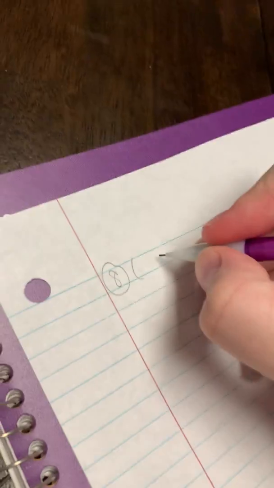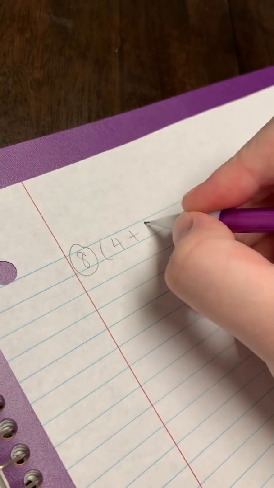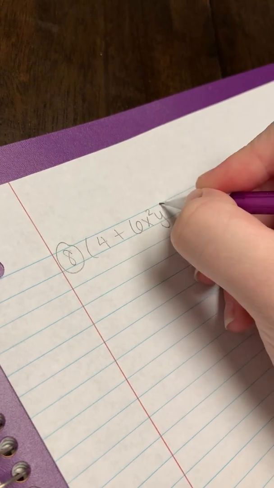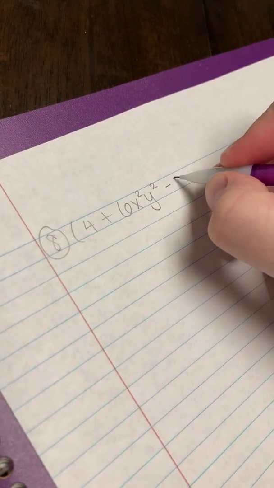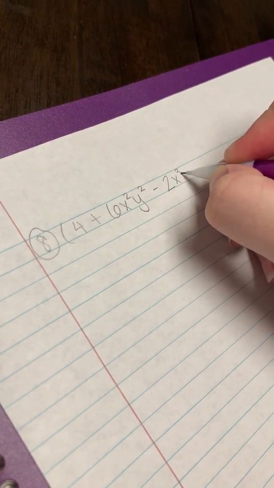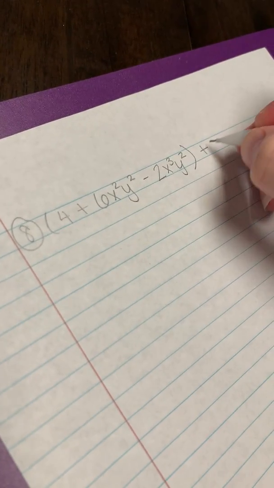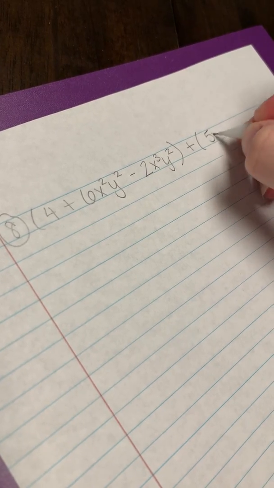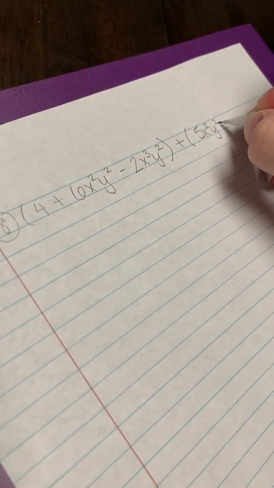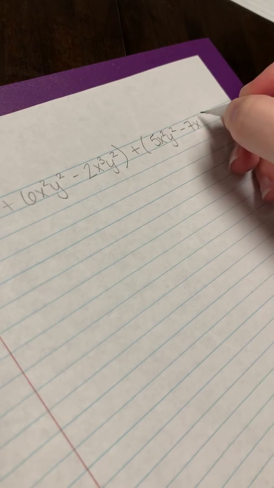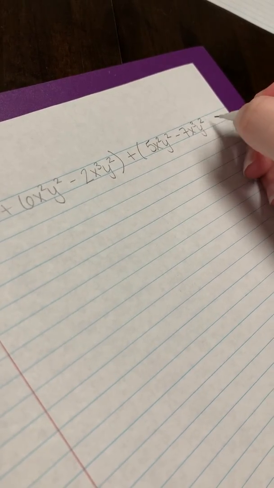Number 8, quantity 4 plus 6x squared y squared minus 2x cubed y squared, quantity plus quantity 5x squared y squared minus 7x cubed y squared minus 6. Okay, so we have our first multivariable example.